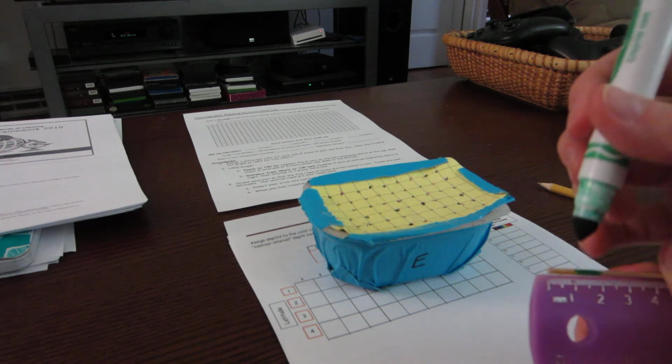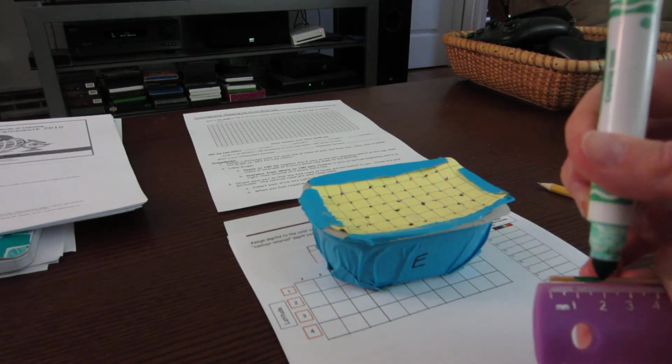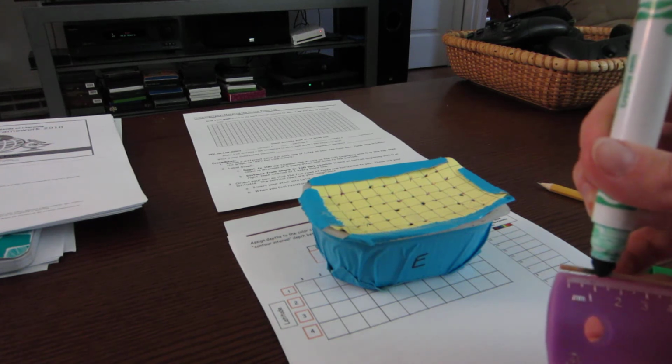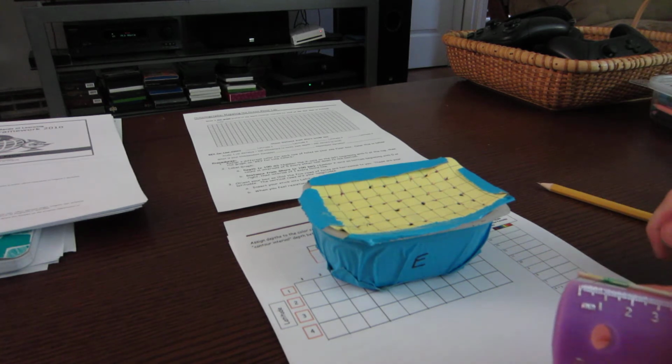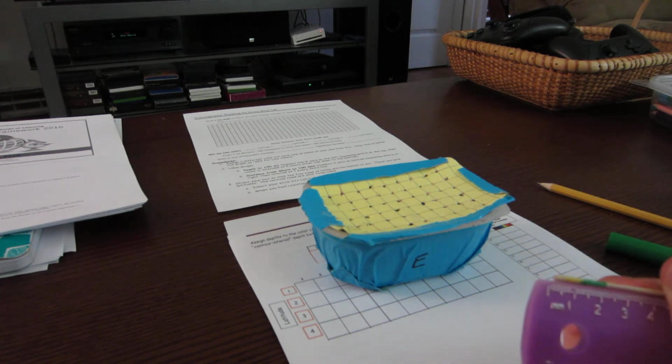So if I was being much better about this, maybe I should draw a line there and a line there, and that might make sure that my colors aren't going out of bounds. I'm doing this kind of quickly. Alright, and then next is going to be blue.